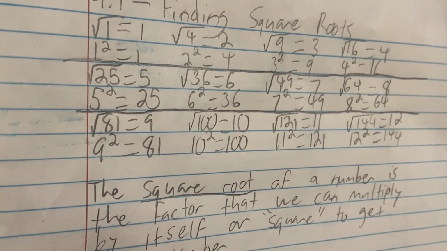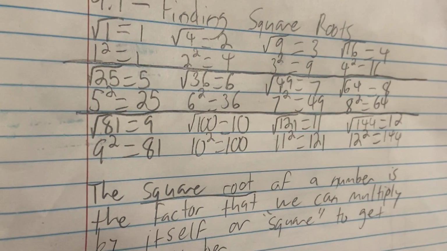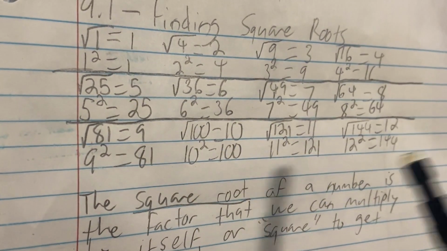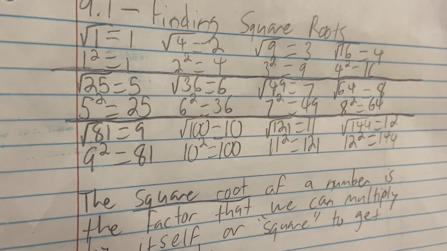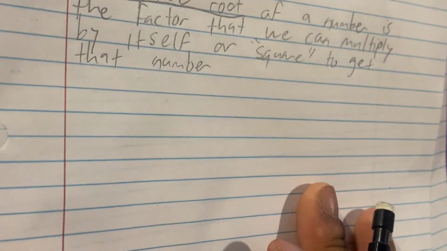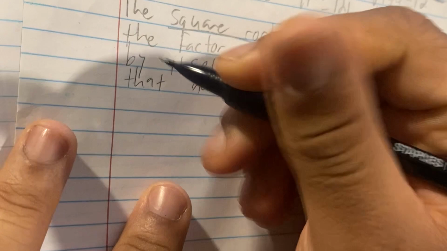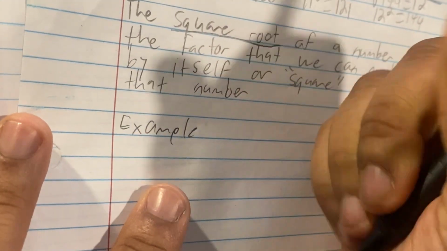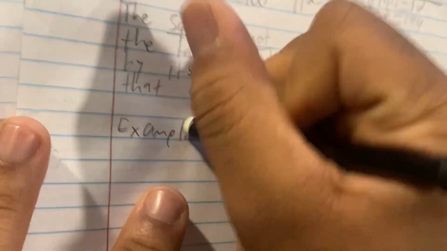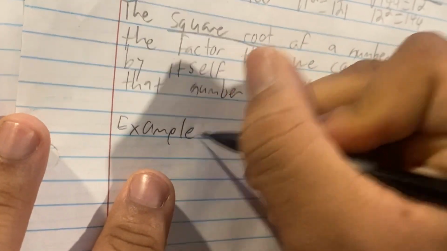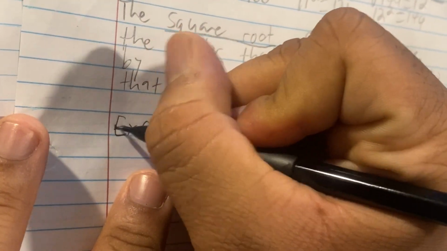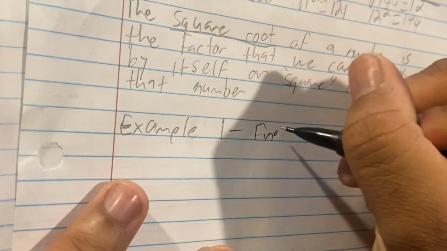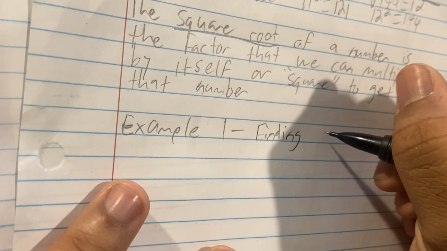I did this last year with the 8th graders. I think it's a good idea for all 8th graders to just write down all of the basic square roots in their notebook. However, it does get harder than this. But let's start with our first example. Example 1, finding the square root.